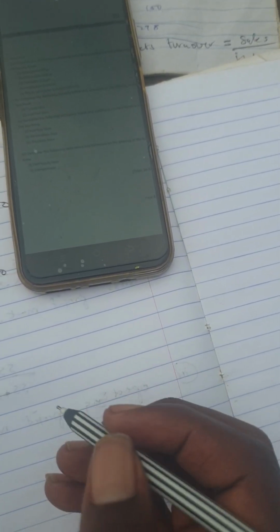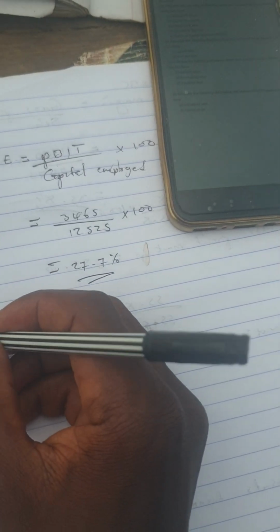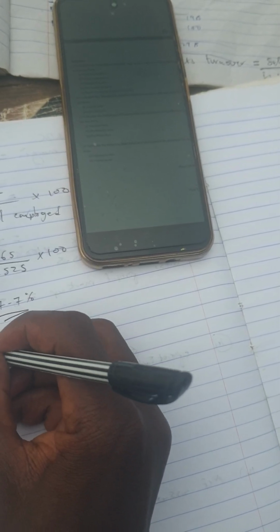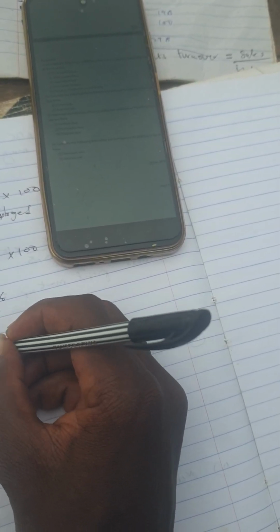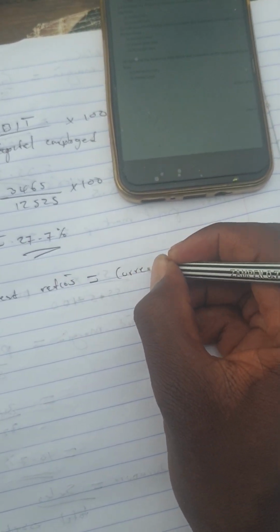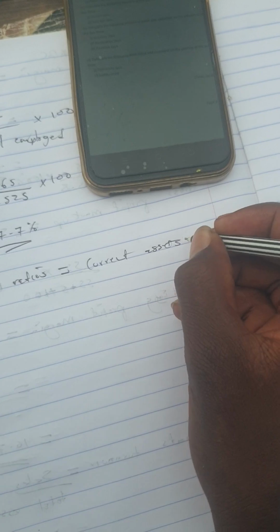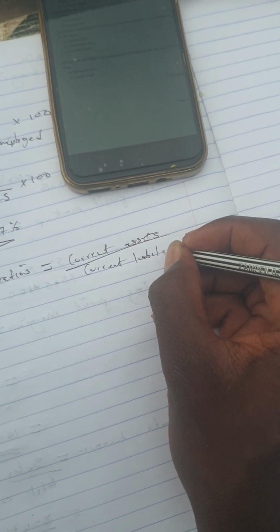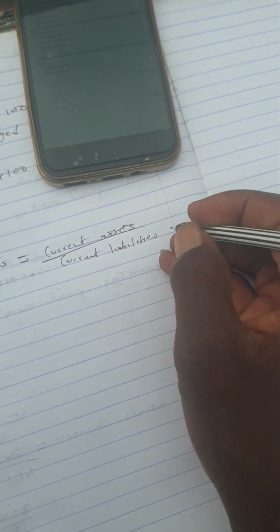Next in the question, we have our liquidity ratios. For liquidity ratios, the first one is the current ratio. So we're going to B. B number 1, we're starting with our current ratio. With current ratio, you know that it is always current assets divided by current liabilities, expressed as a ratio to 1.